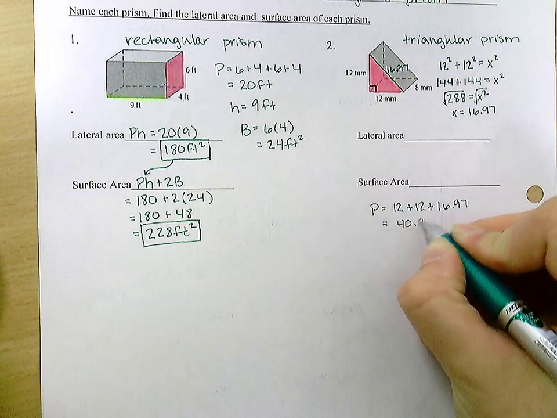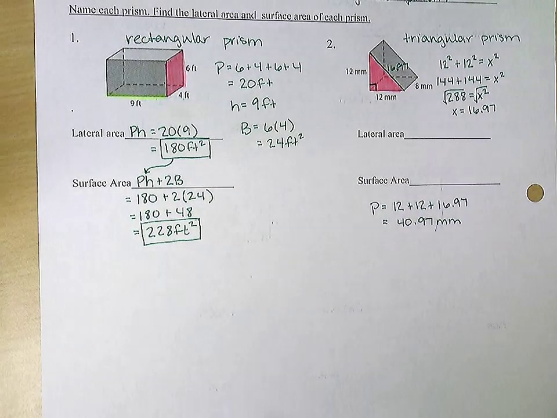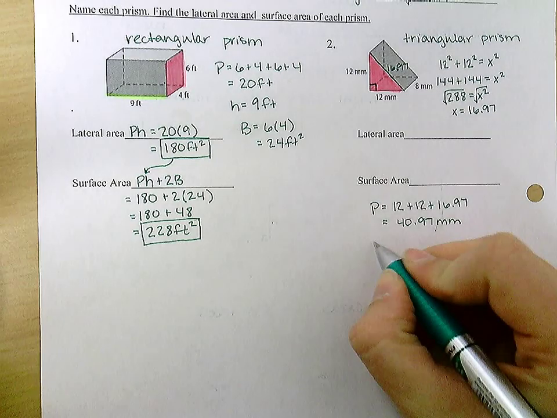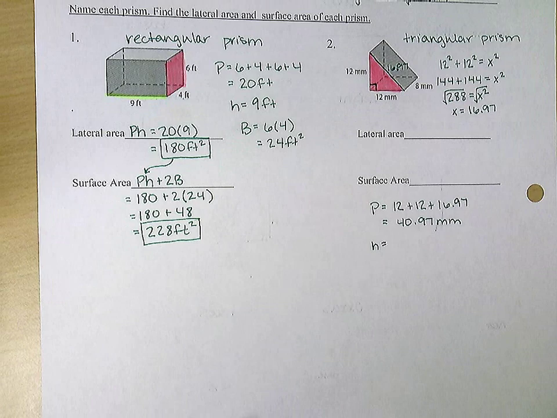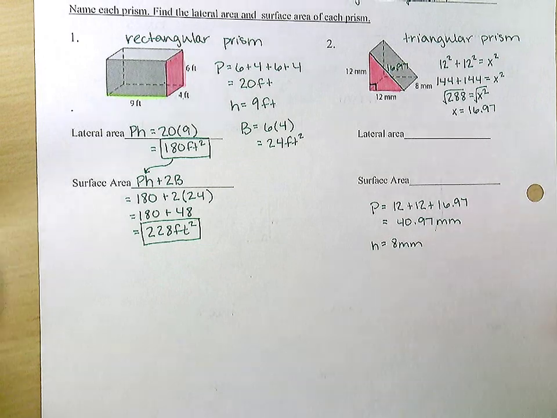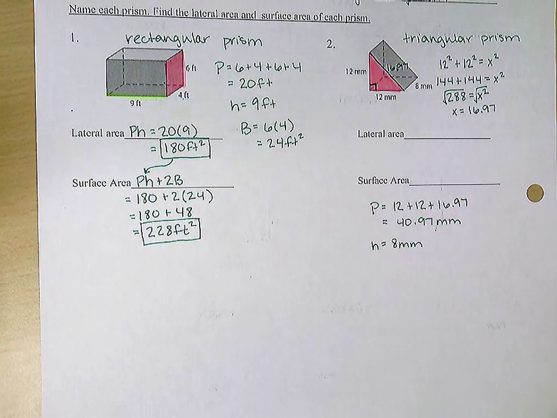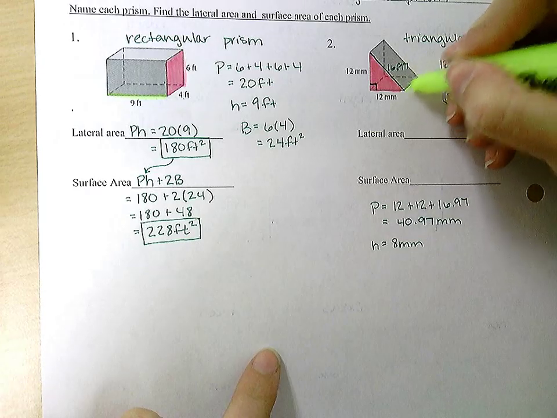Okay, so I got 40.97 for our perimeter. Next I need the height of the prism, which is what? What's the height of the prism? 8. It's not 12. You have to use that perpendicular distance between your two bases. So the height of this prism is going to be 8.